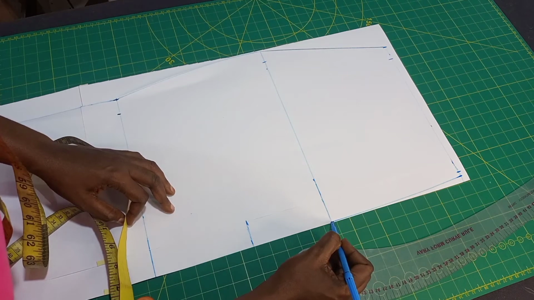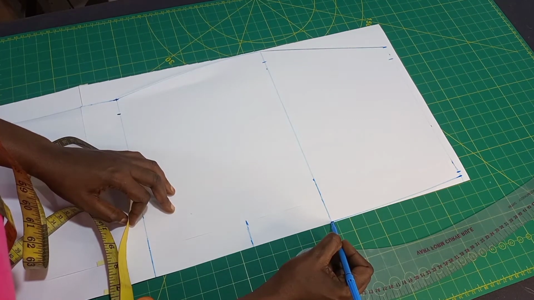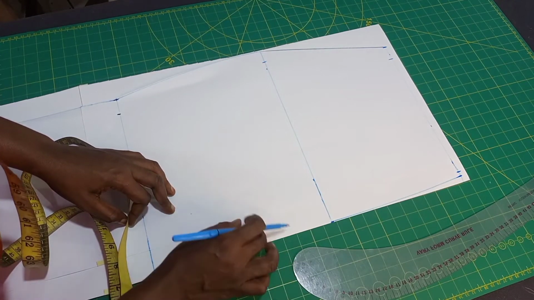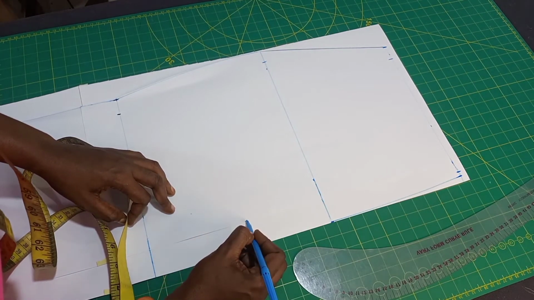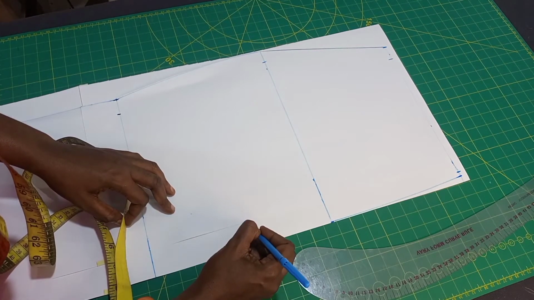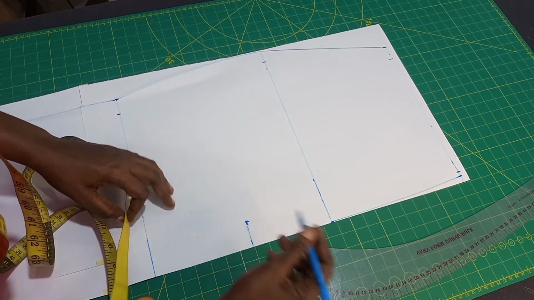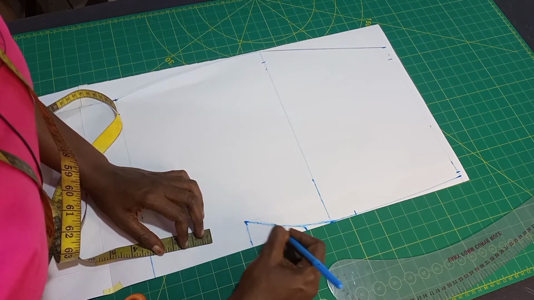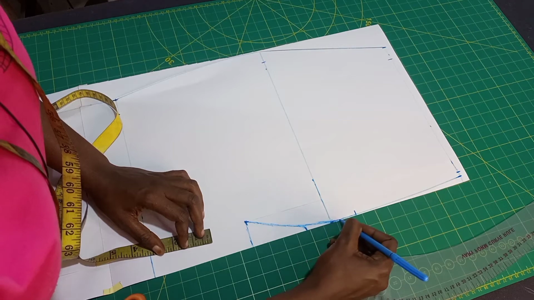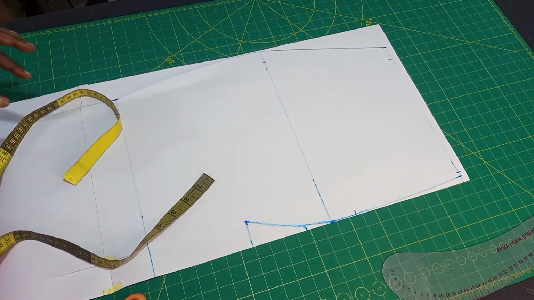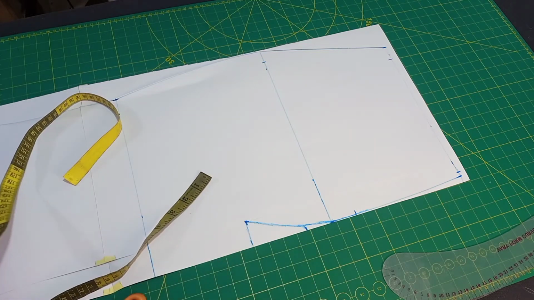Now you're going to connect from this hip line here, this 1.5 here, to this place. You're not bringing anything out here. You're not putting anything here. So you just connect it to where the back measurement stops. This place. You're taking it here. So this is how to get your sitting allowance for your back, for your butt.